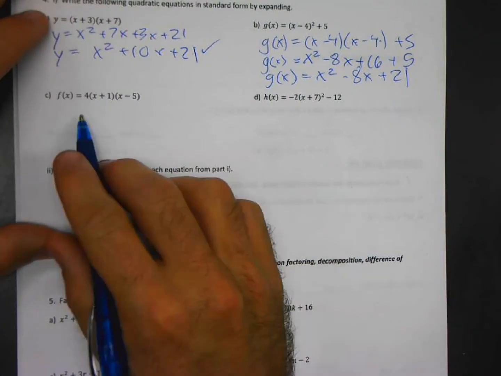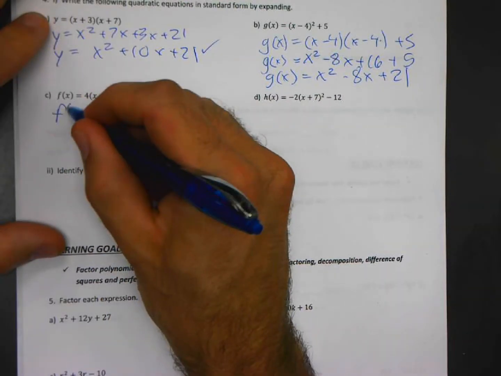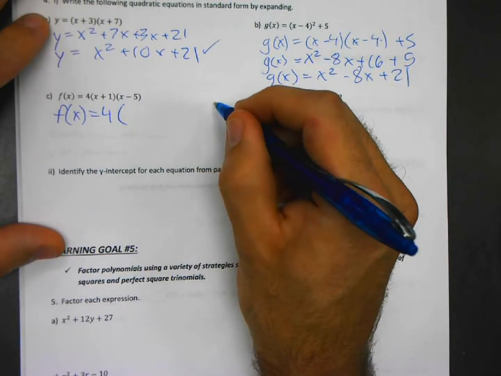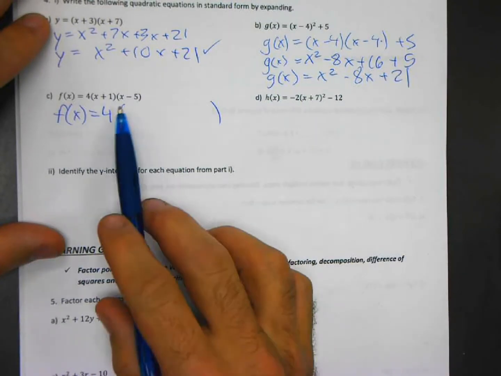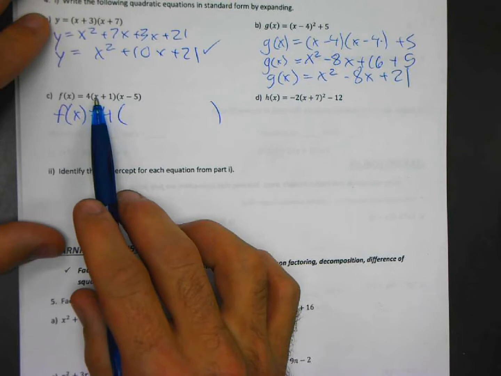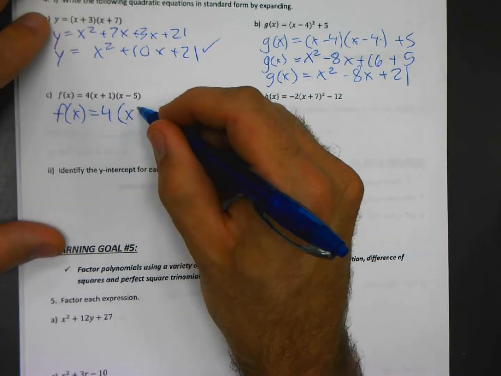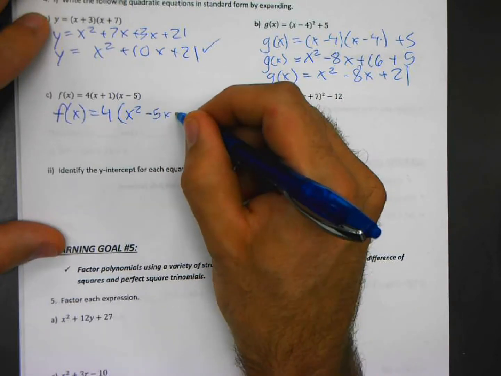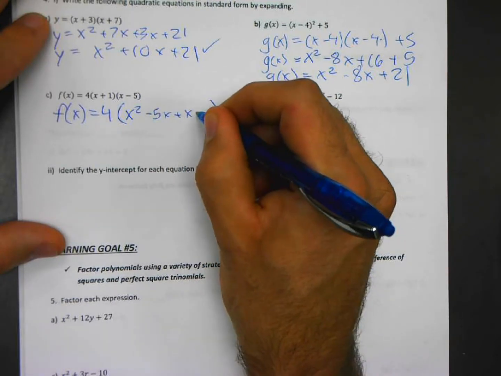Next question. Same idea. We're going to go f of x is equal to 4. We're going to pretend the 4 is not there for a moment. And we're going to expand out these two brackets. We're going to get x squared minus 5x plus x minus 5.